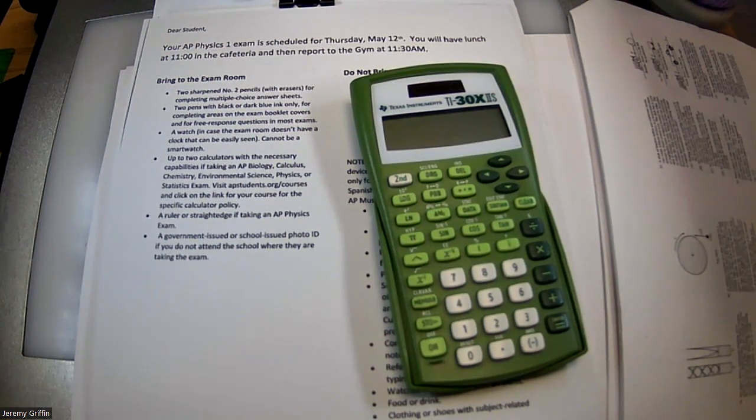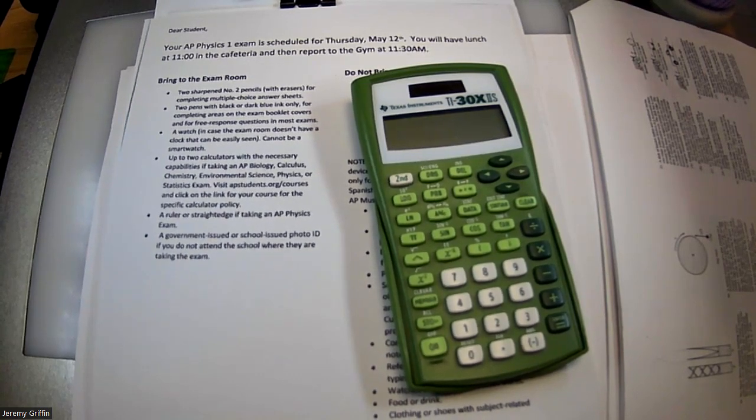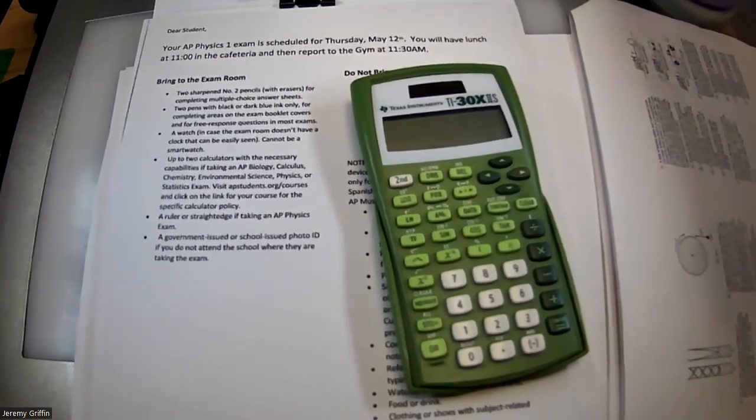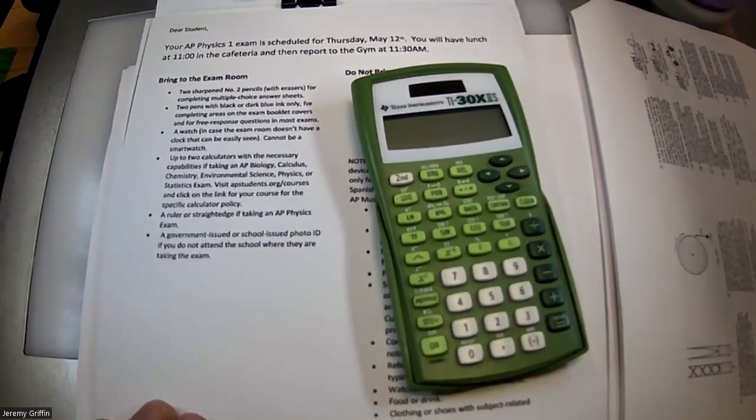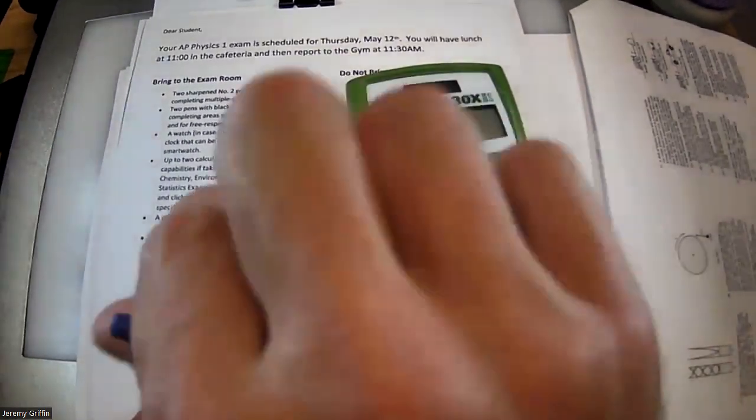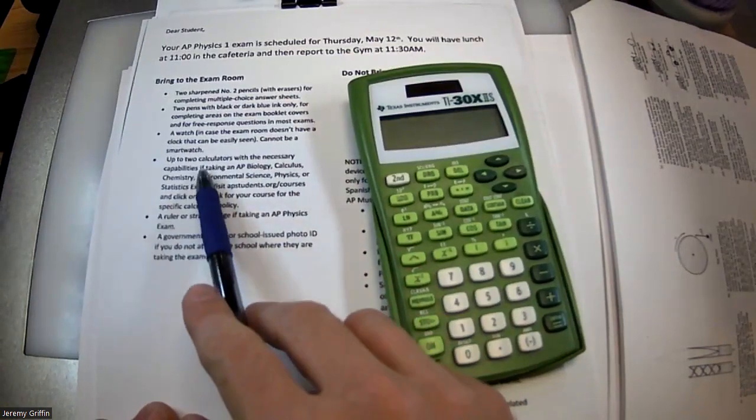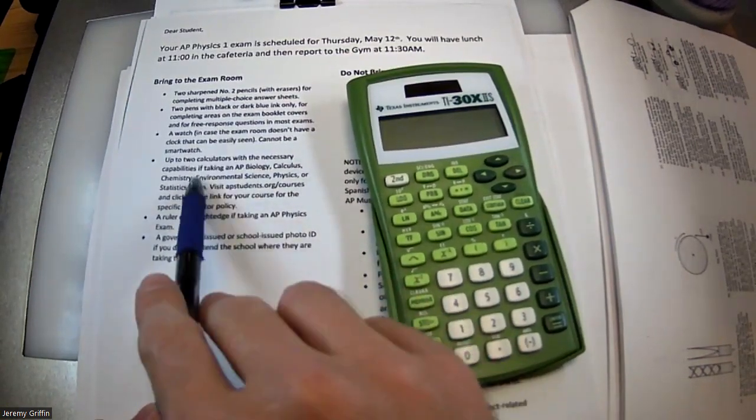Are you allowed to use a TI-89 Titanium? Yes, you can have that. You can have a super powerful graphing calculator, as long as it does not connect to the internet, you are good. I think it was Titanium plus, some order of those words.